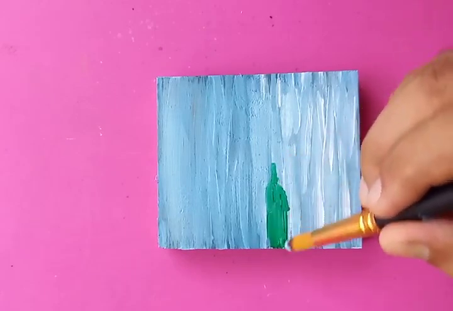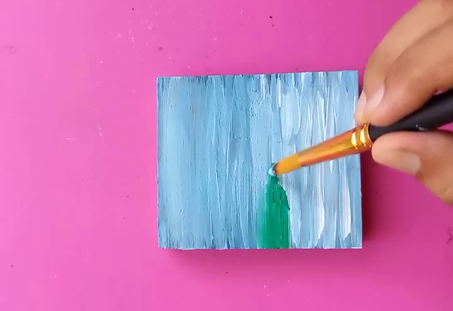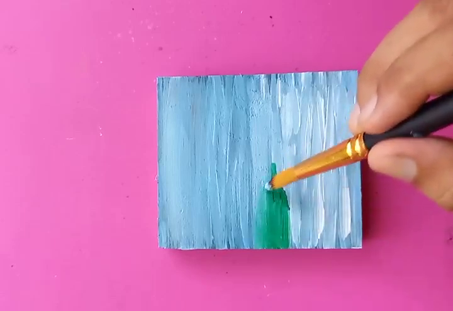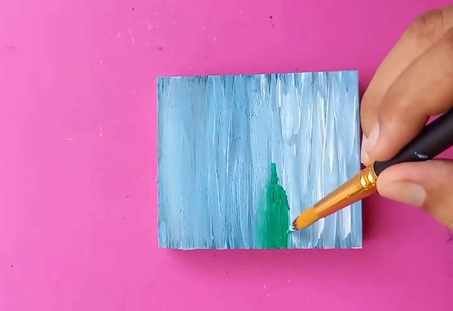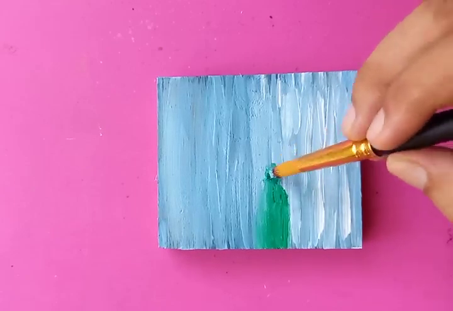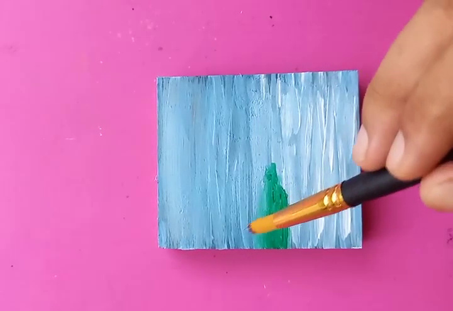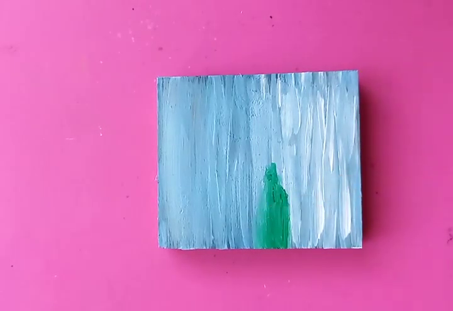Okay. So it's getting diminishing colors on the top, and you can see the darker color at the bottom. Okay, let's draw a house here. So let's see.